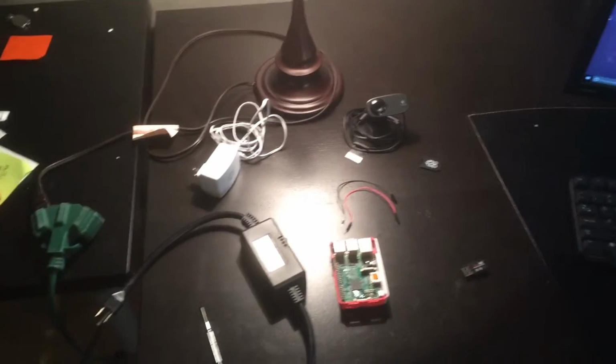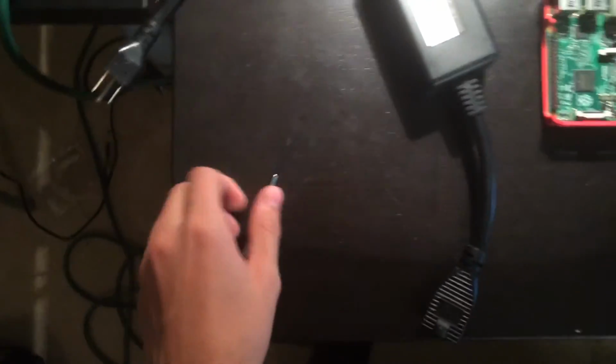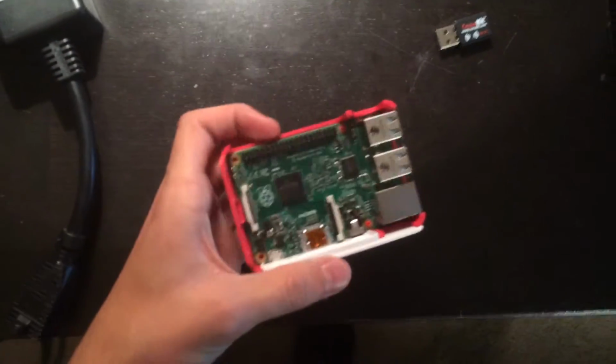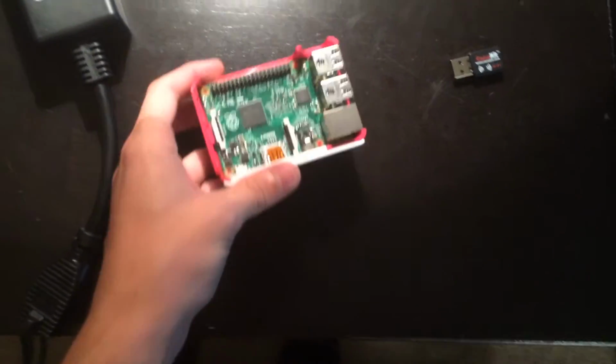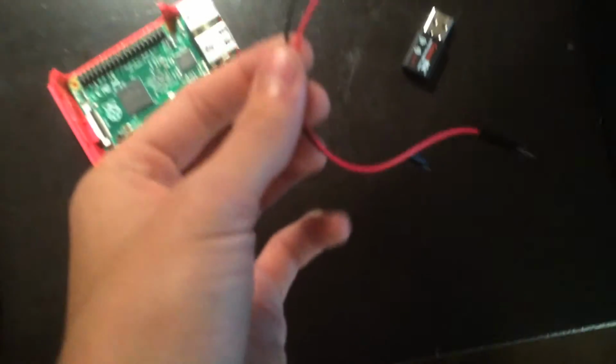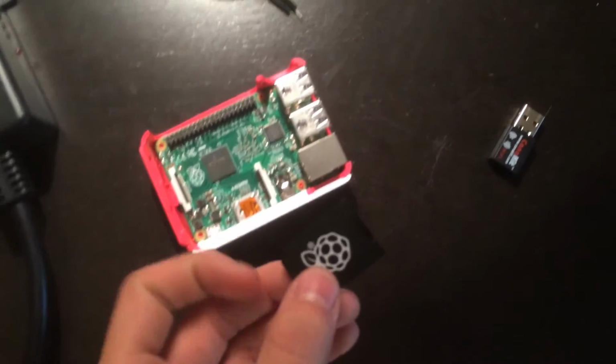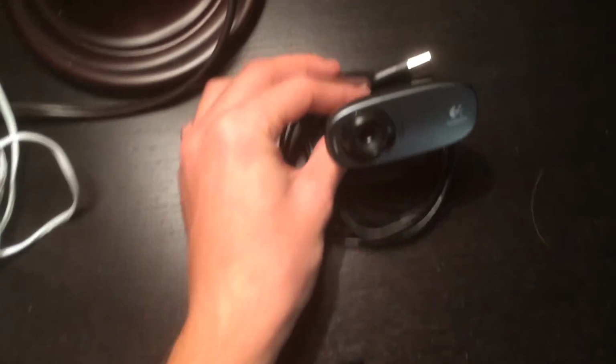For this project, you'll need a few things. These things are a small flathead screwdriver. You'll need a Raspberry Pi. It can be any Raspberry Pi, A, B, 1 or 2. You'll need a Wi-Fi dongle, 2 male to female wires, an SD card to boot up Raspbian on the Raspberry Pi, any old webcam or mic that's compatible with the Pi, and a power supply to go with the Pi.